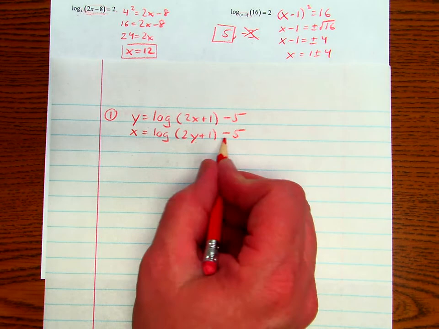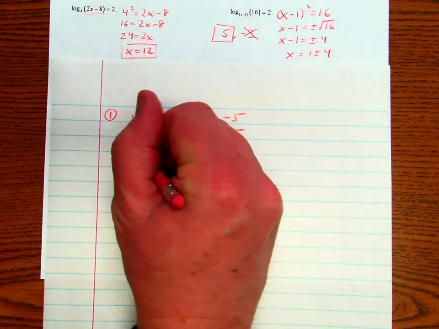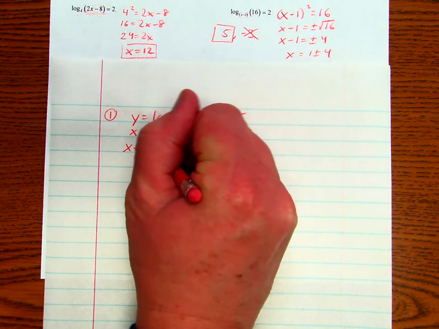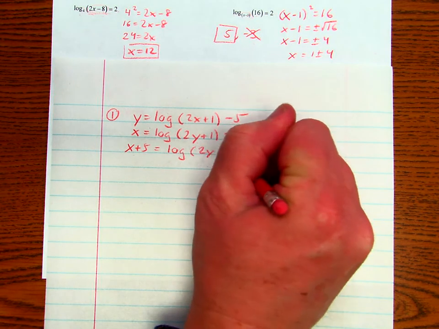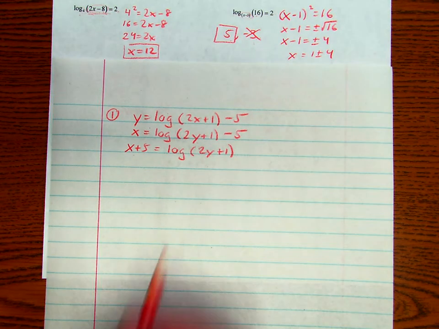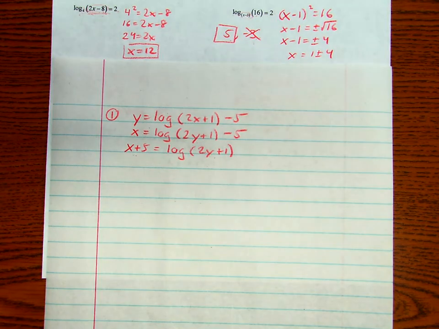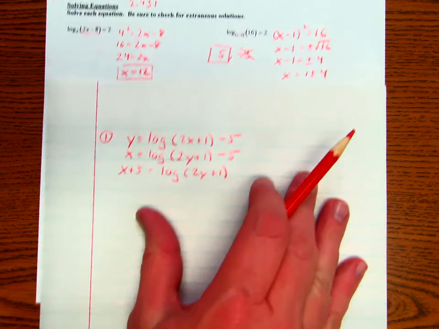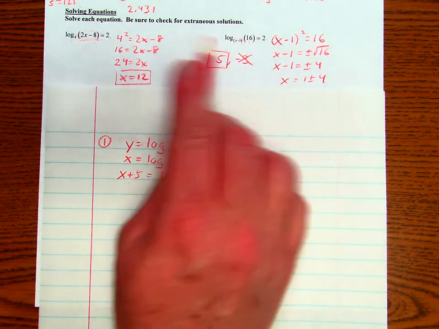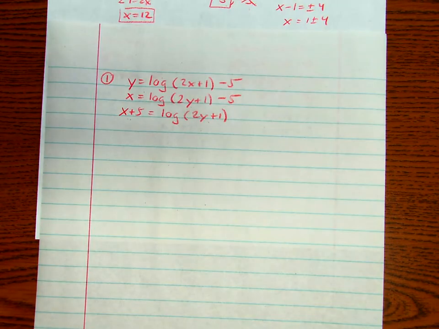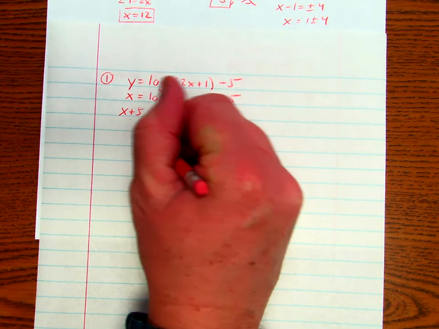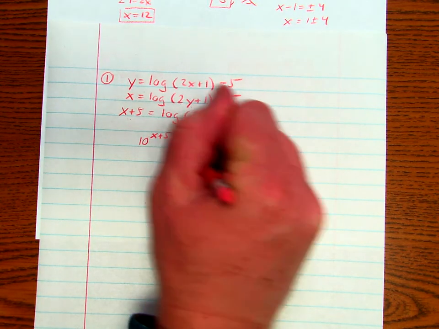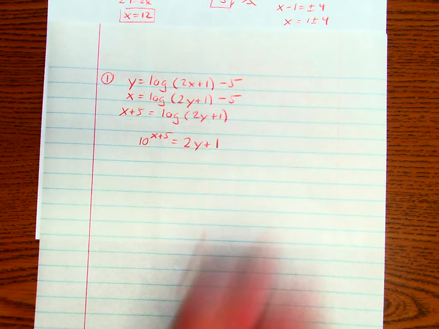So to solve that for y, we're going to want to get that 5 over here. That gets log equals, instead of a number, an expression. So we have a similar situation that we did here, except it's slightly more complicated. We're going to rewrite that exponentially. That's 10 to the x plus 5 power is equal to 2y plus 1.